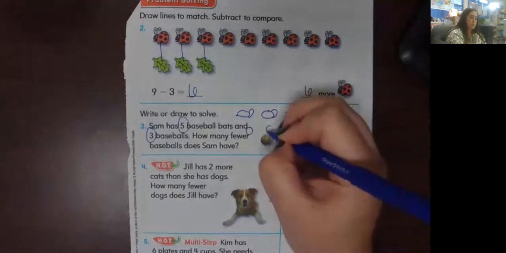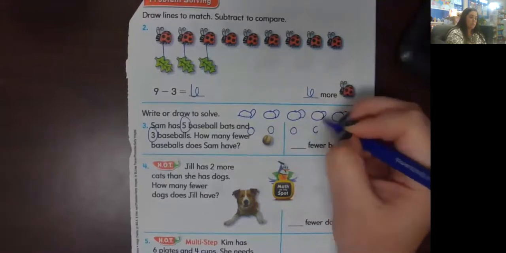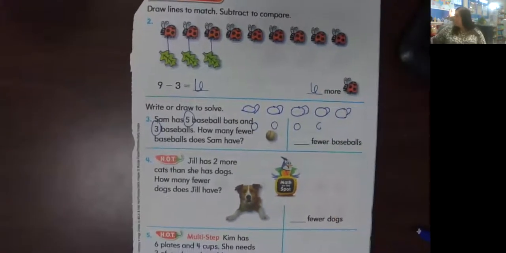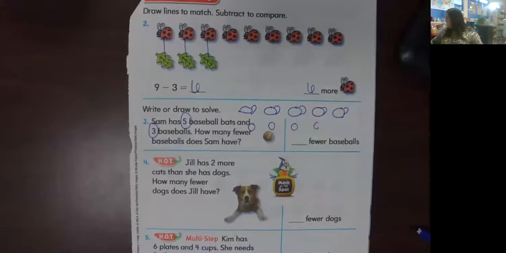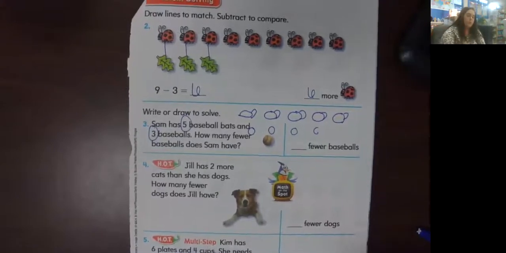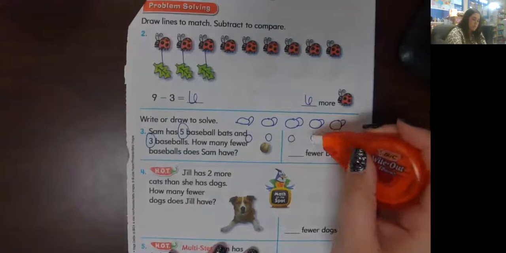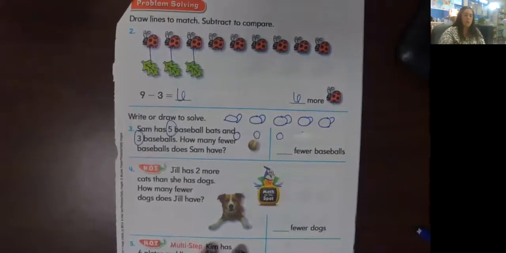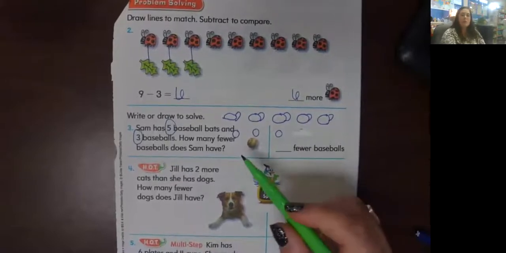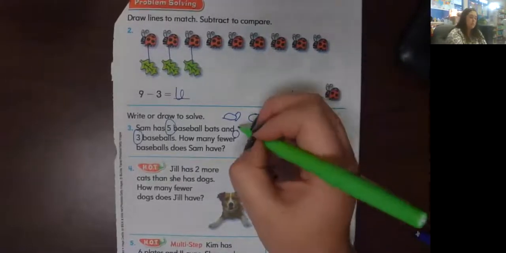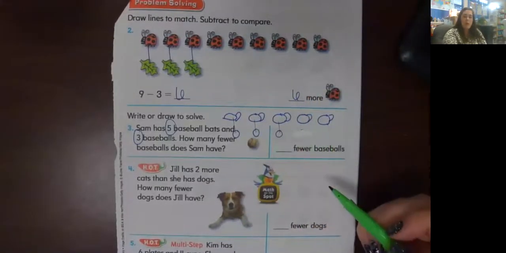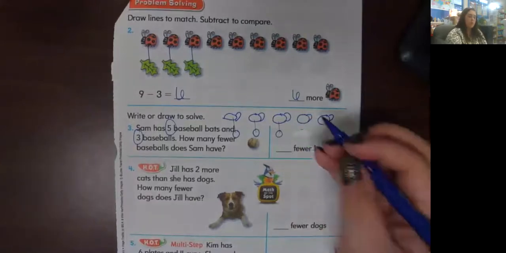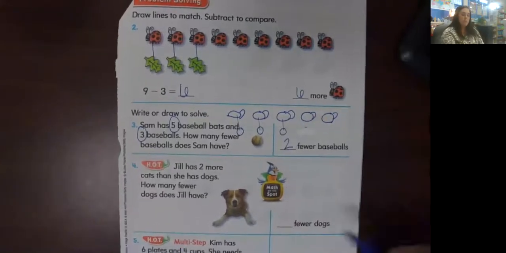So there's 1, 2, 3. Oh, just 3. Let me mark that out. I accidentally drew too many there. Okay, so there's our 3 baseballs. We need to draw lines from the baseball hat to the ball and see how many hats are left. So there's 1, 2, 3. How many hats are left that don't have a ball? 1, 2. So there are 2 fewer baseballs. Okay, not going to do those. You can cross those out.